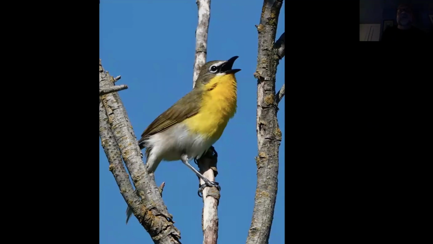Yellow-breasted chat. This is interesting. When I started birding, they had this in the warblers, but it never looked much like a warbler. It's fairly big. It is now classified in its own family, the Icteriidae. It is an interesting bird that, again, likes this real brushy, scrubby habitat, edges of woods, mostly in the southeastern US, coming up a little north of us here.